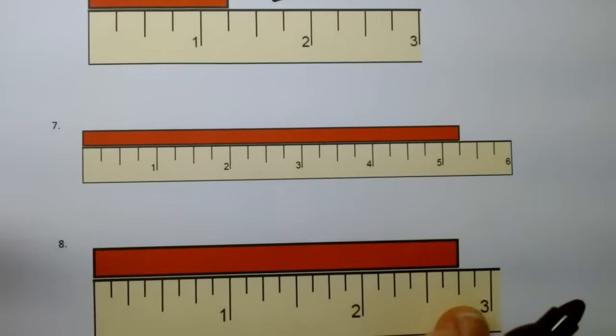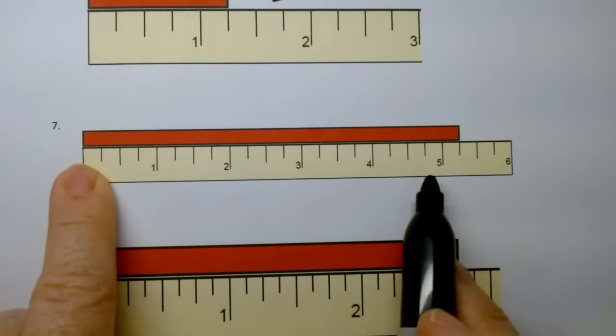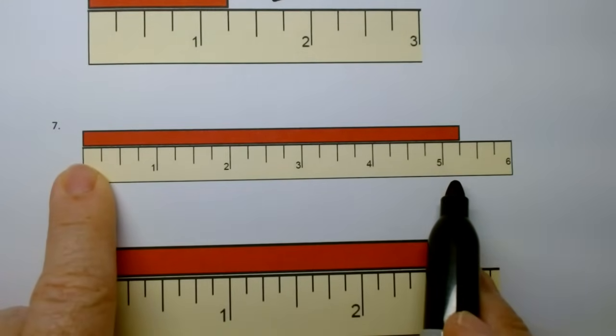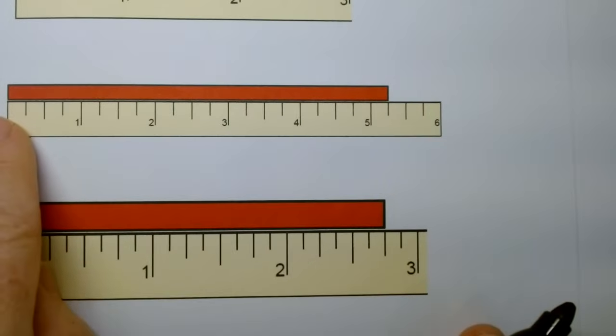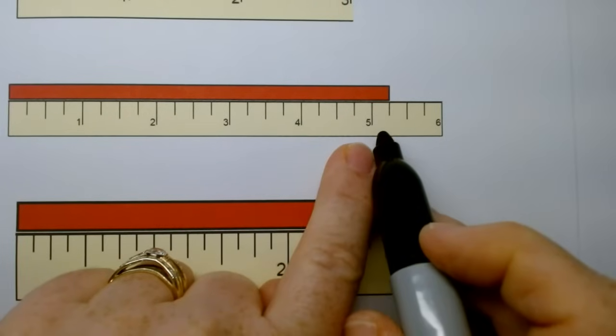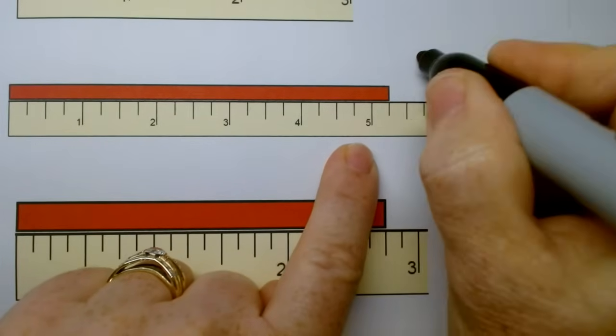Okay, let's try a longer line. All right, so what's the big whole number on this one? Can you show me with your fingers? What's the big whole number? Yeah, that's right. It's 5. It's after the 5, but less than 6. So you put the 5 there.